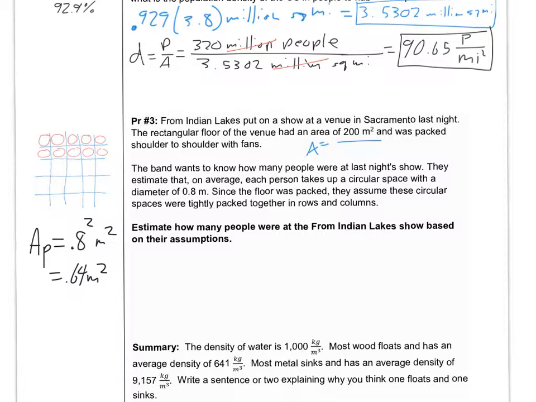Okay. It asks us now to estimate how many people were at the From Indian Lakes show based on their assumptions. So we know the density. If you think about this, this is the area of one person. You could write this as the density of a single person would be one person per 0.64 square meters.